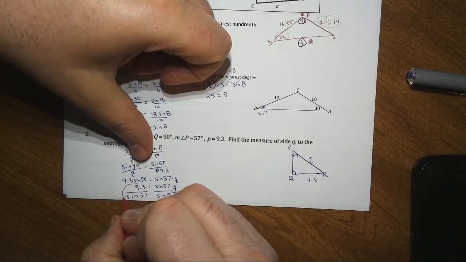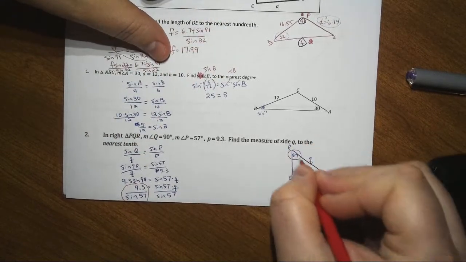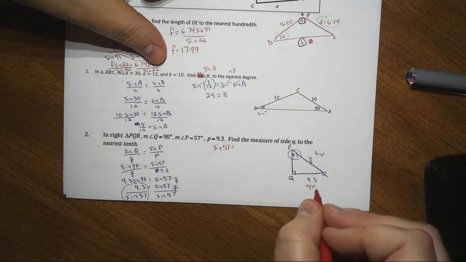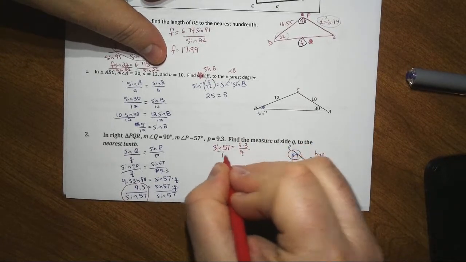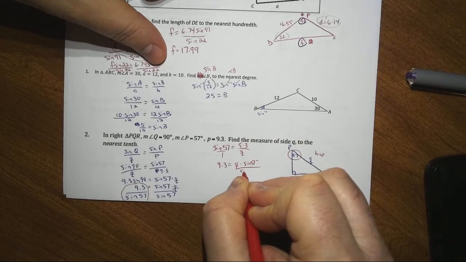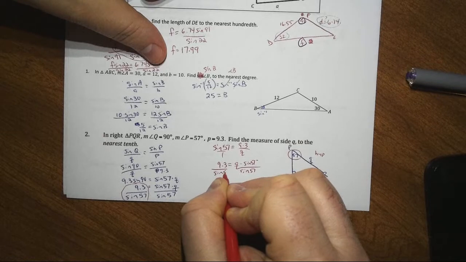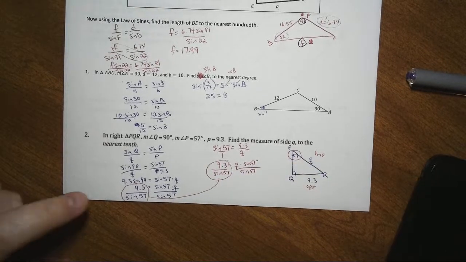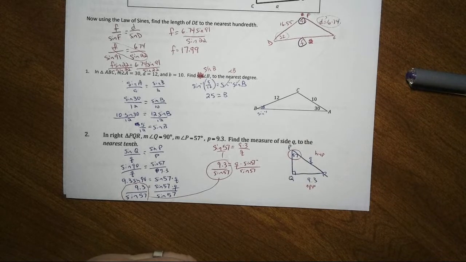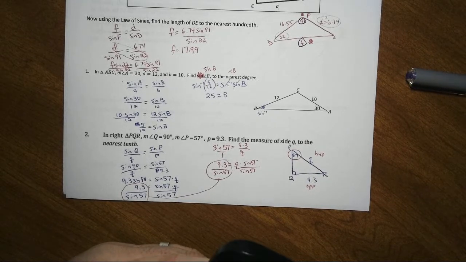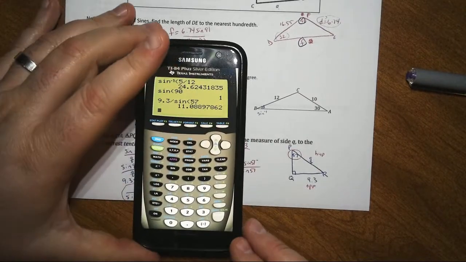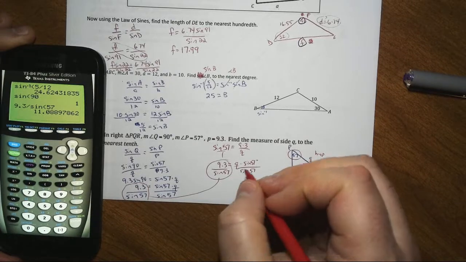And look at this. This should look kind of familiar, because another way to do this is to use trig. This is the opposite. That's the hypotenuse. I would just do sine of 57 equals the opposite, 9.3, over the hypotenuse q. I would cross multiply. 9.3 equals q times the sine of 57. And then I divide out by the sine of 57. And look, we get the exact same thing. So the law of sines and SOHCAHTOA, when you're doing right triangles, is going to give you the same thing, and it better, because it has to work for this. So you can use either one. It's up to you. And we end up getting 11.08897. Nearest tenth, that would be 11.1.